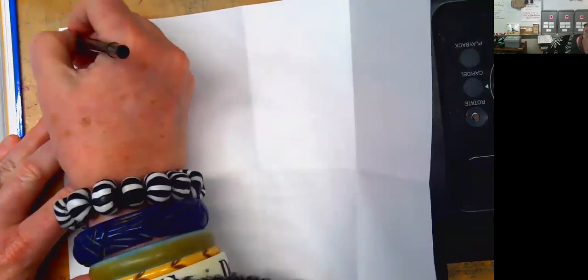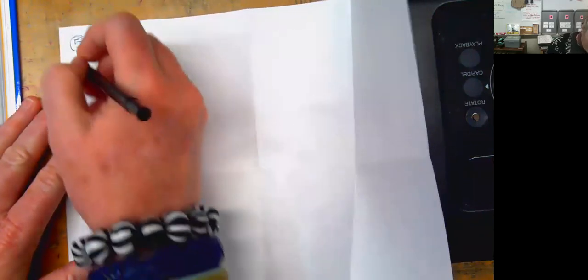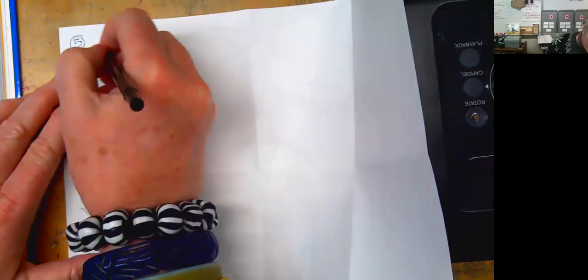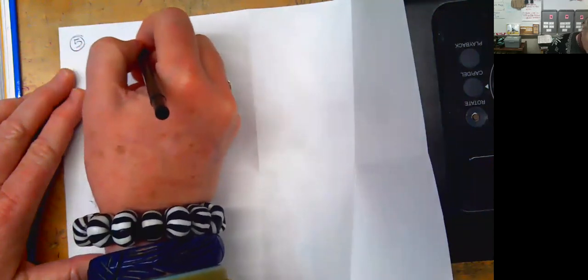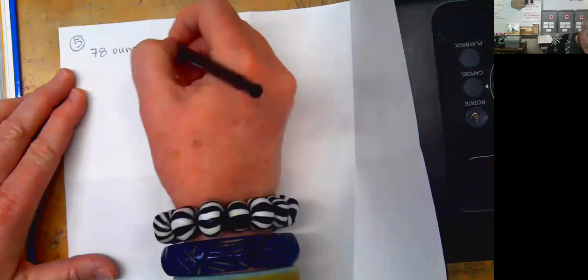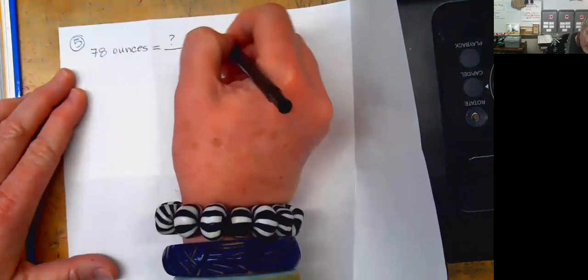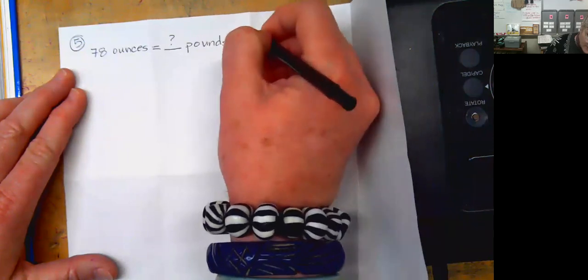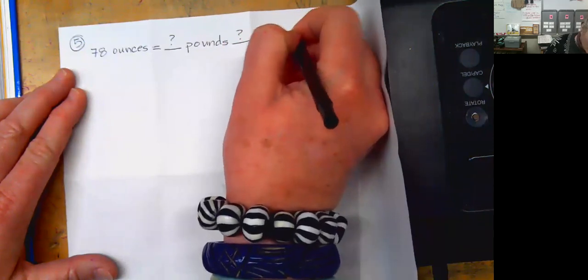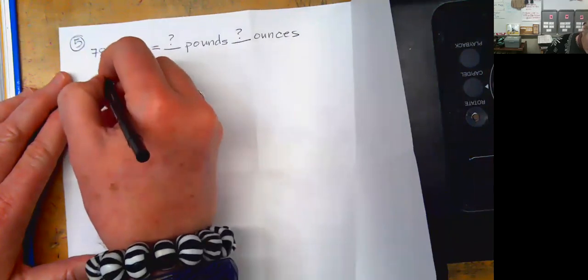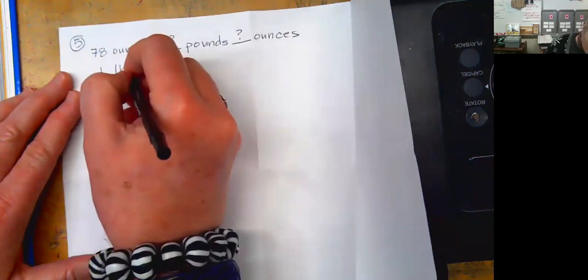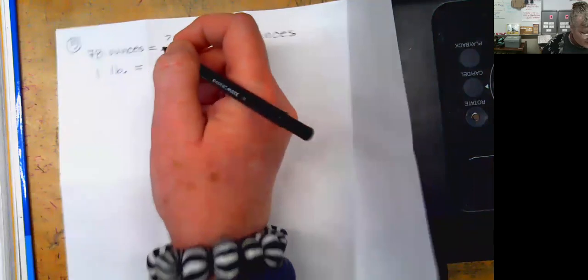So I'm going to flip over to the back of my paper, and I'm going to do number 5. And remember, this time we're doing 78 ounces, which are small, and we're making those bigger. So that's going to equal how many pounds and how many ounces? So 1 pound equals how many ounces?